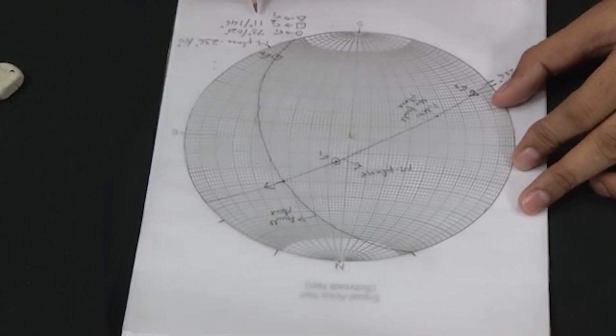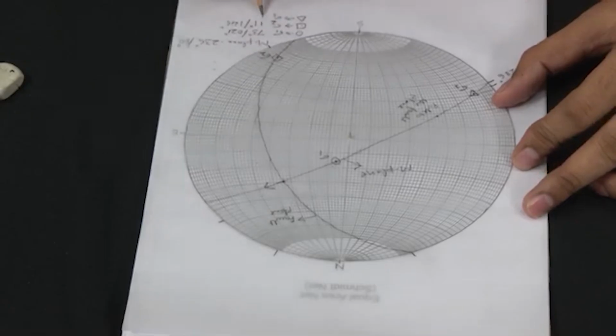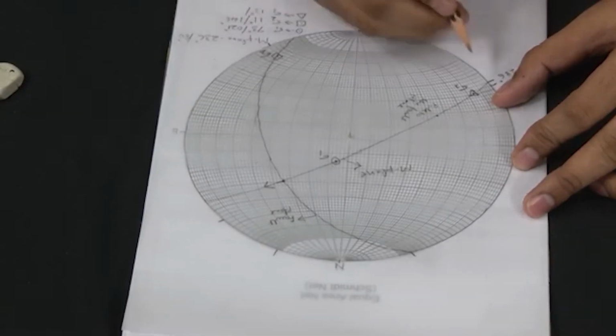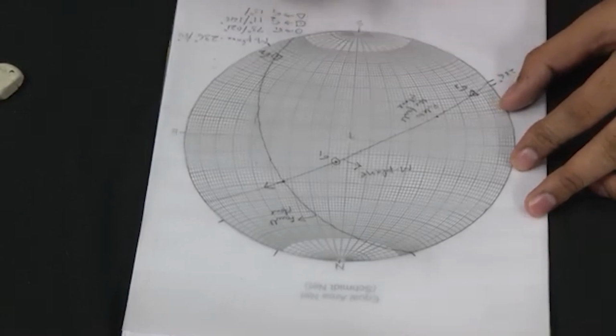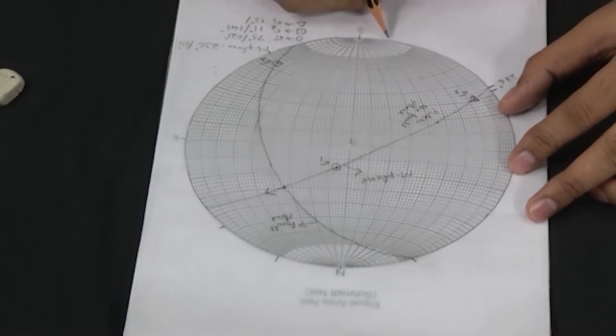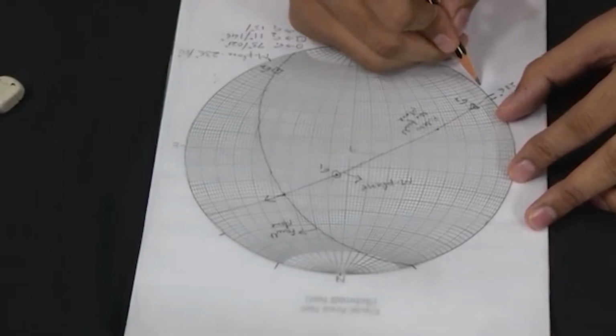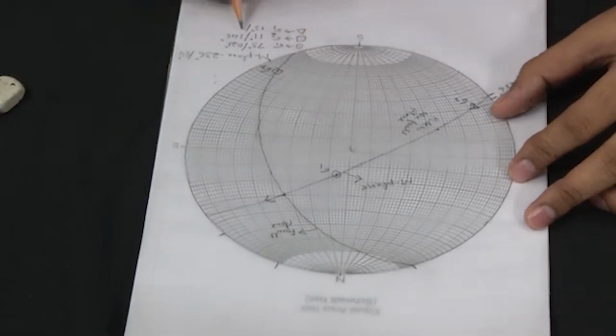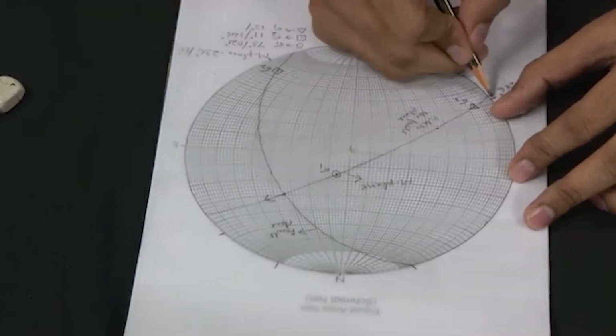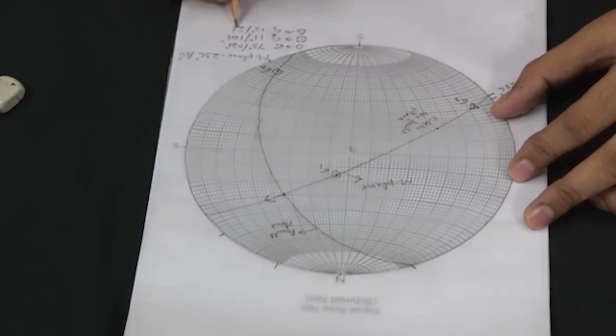Sigma 3 is 13 degrees towards 180, 190, 200, 210, 220, 230, 236, 238.